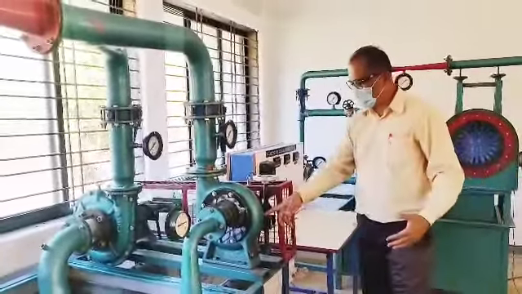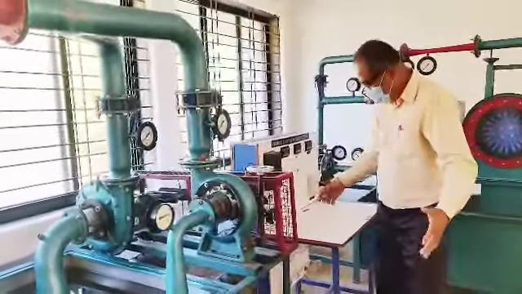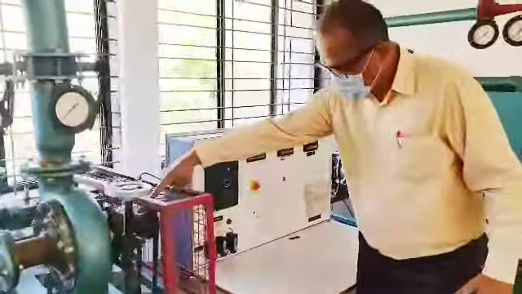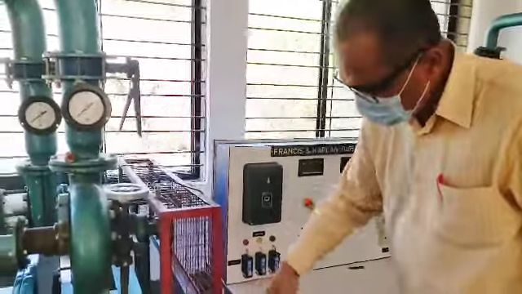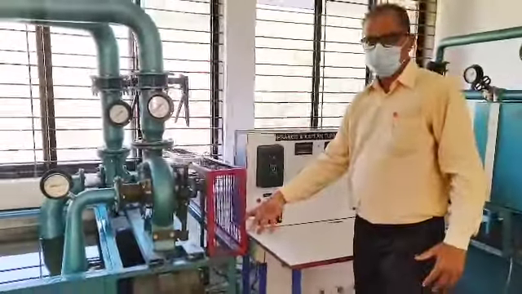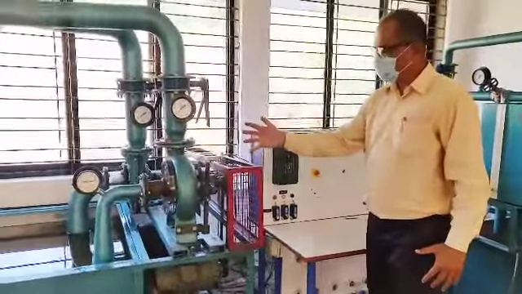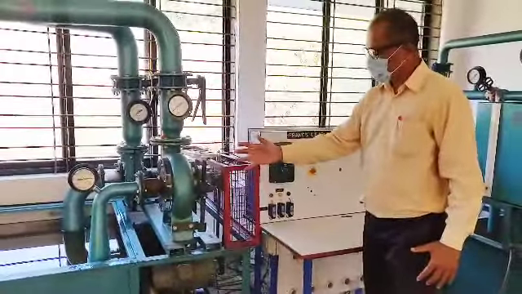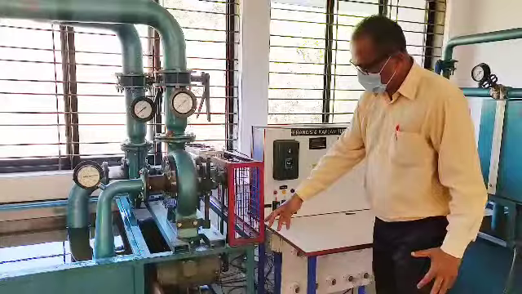And this mechanical energy, you can come here, you can see there is a belt drive. So here you have a generator, and this generator generates electricity. So the water energy, the hydraulic energy, is converted to mechanical energy, and the mechanical energy is converted into electrical energy.